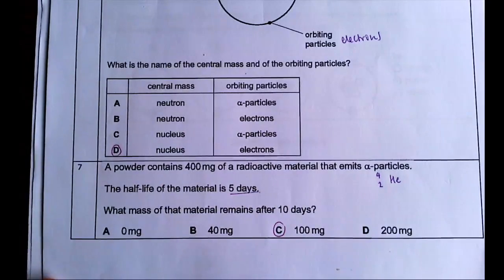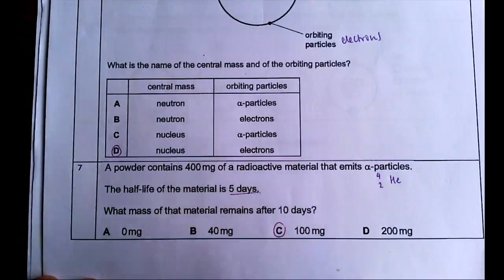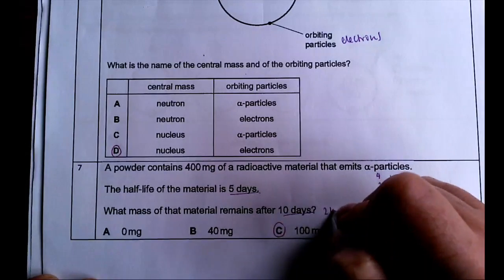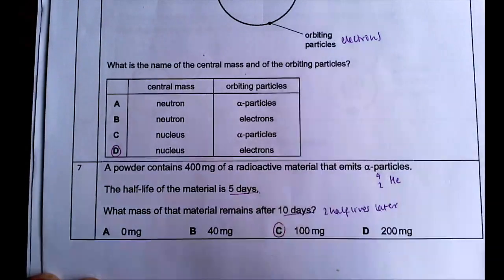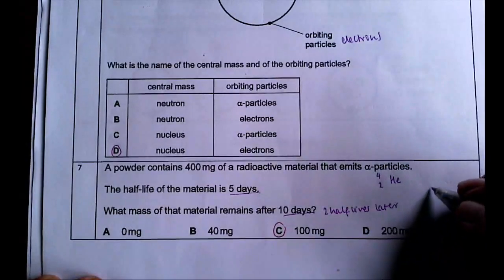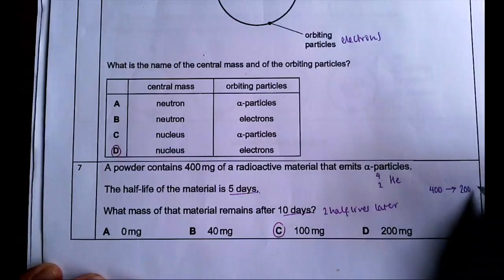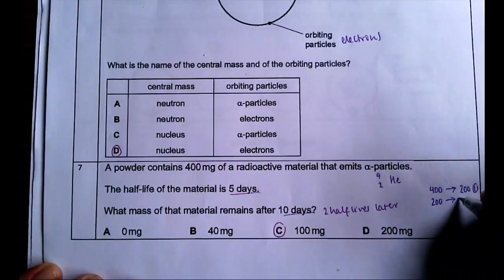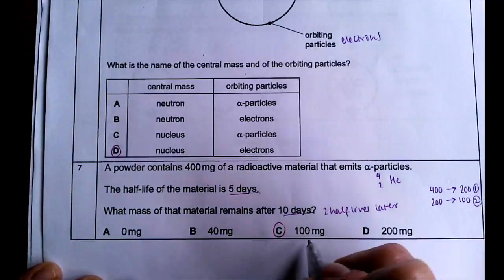Now we are looking for the mass of the material that remains after 10 days, so that is 2 half-lives later. If I start with 400, after 1 half-life that will halve to 200. And after the second half-life, that will decay to 100, which gives me C.